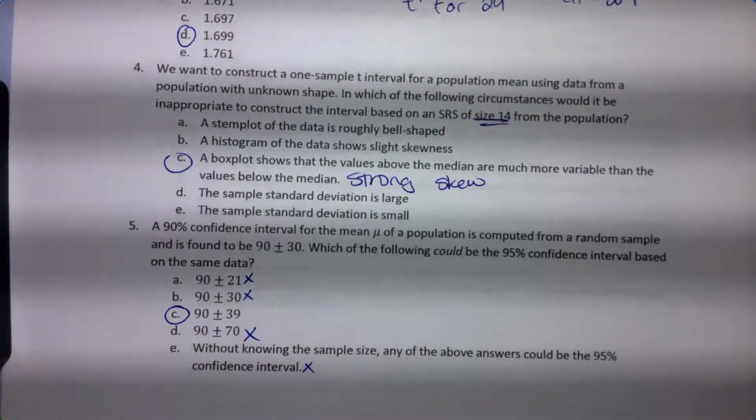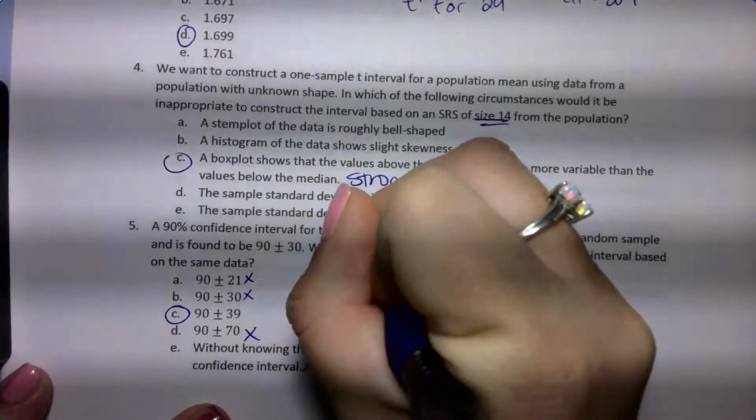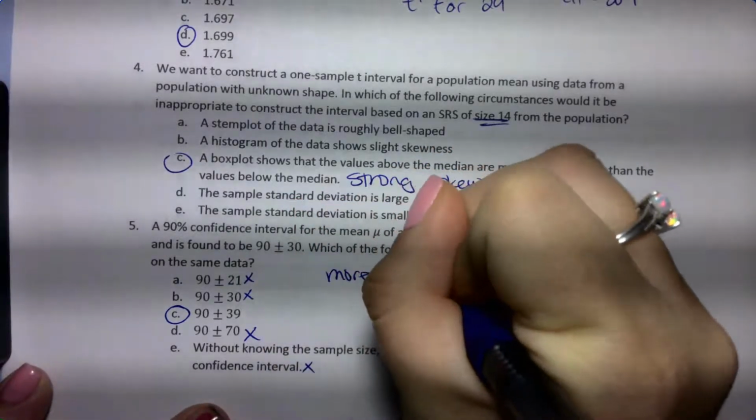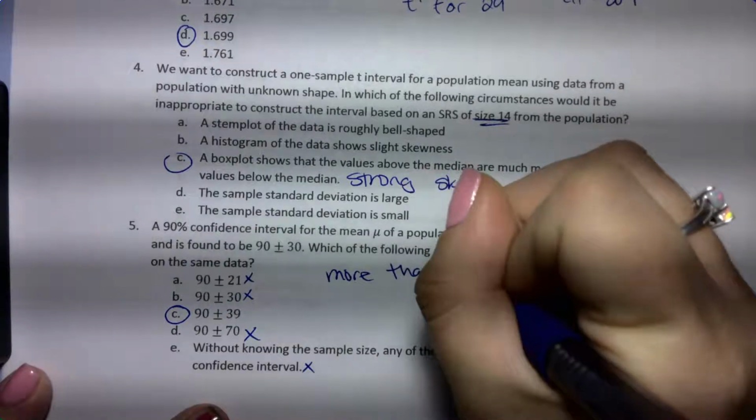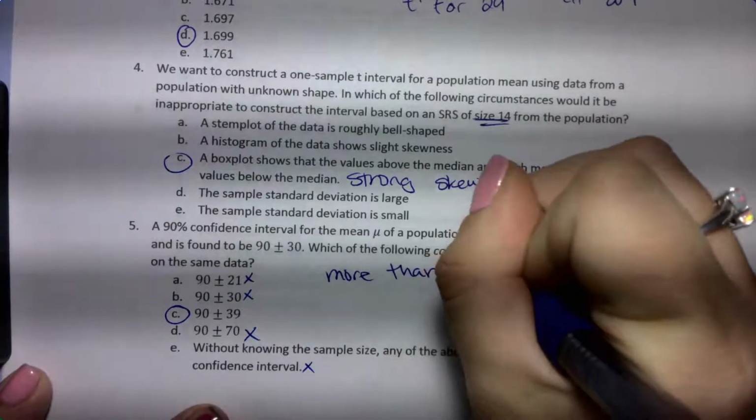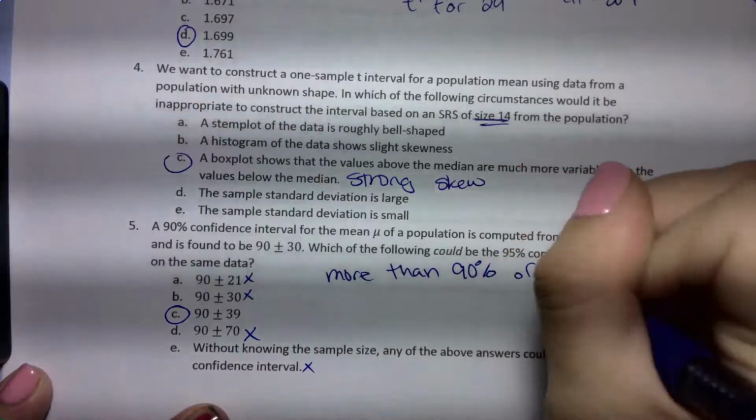because this is more than margin of error.